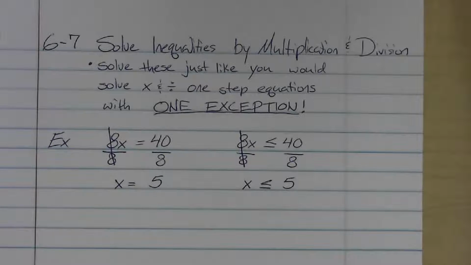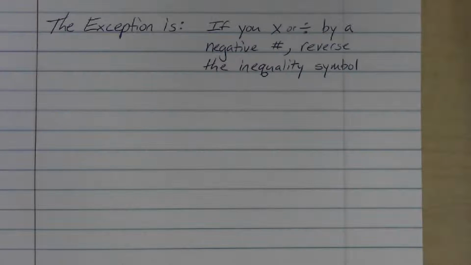However, let's talk about that exception. If you divide or multiply by a negative number, you're going to reverse the inequality symbol. So let's take a look at this and take a look at why this is actually true. I'm going to prove this to you with a really simple example. 100 is greater than 15. We all agree this is true.